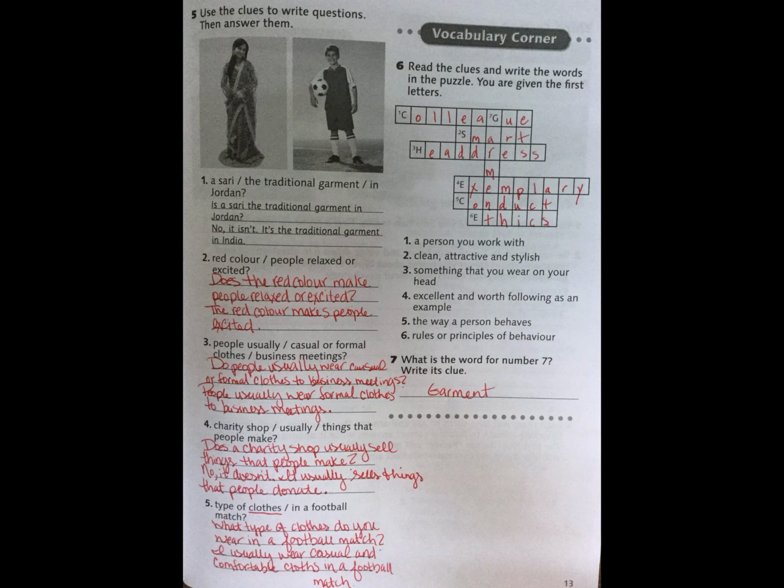For the negative sentences, we say I, you, we, they, for instance, don't work. He, she, it, we use does not. So does not work. For the question, for the present simple, we use do and does. And for I, you, we, and they, we do not add an s. And for does, for he, she, and it, for the singular, we use no s.